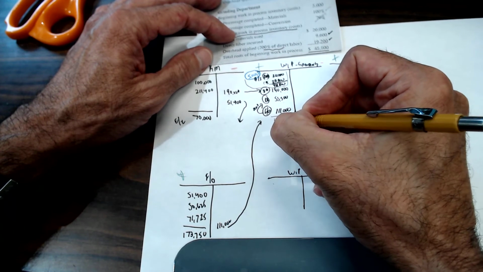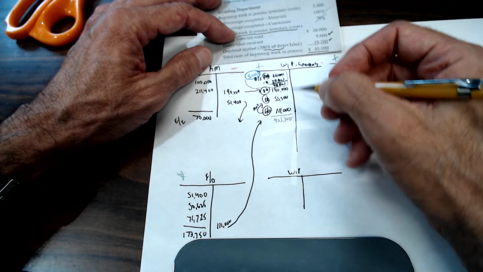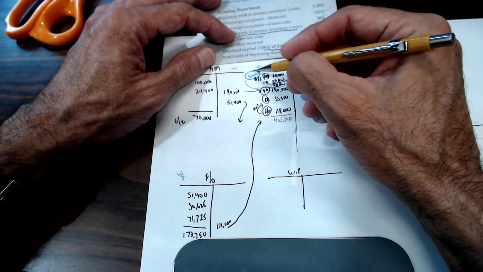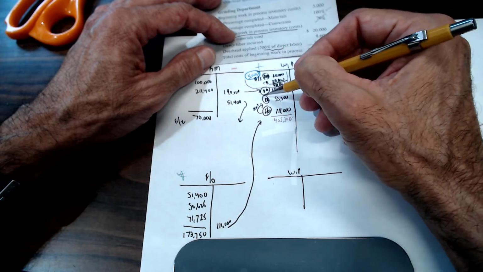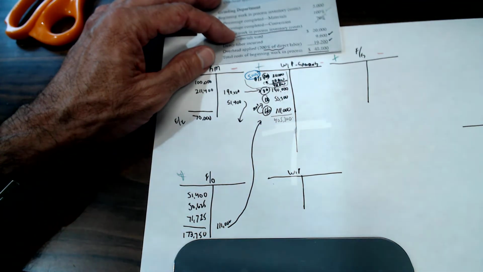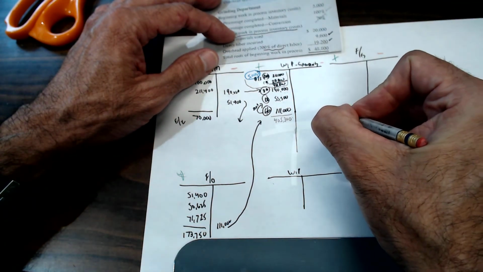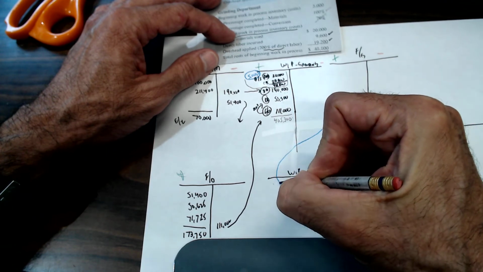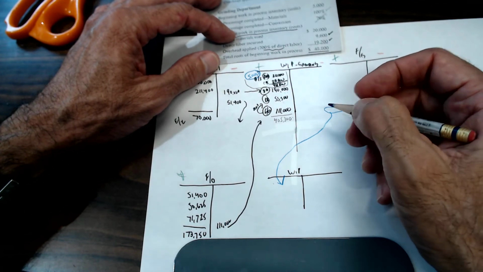So this account now has costs of $405,300. But recognize that I finished a whole lot of units and transferred them down to the next department. What was the next department? The next department was mixing.